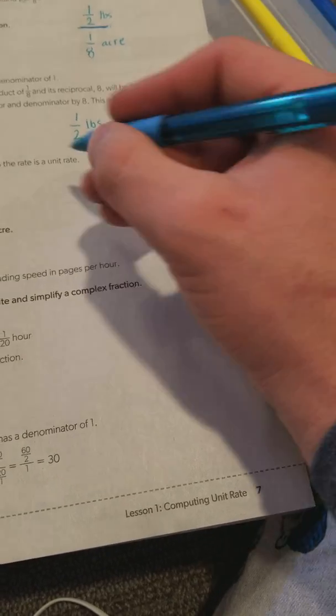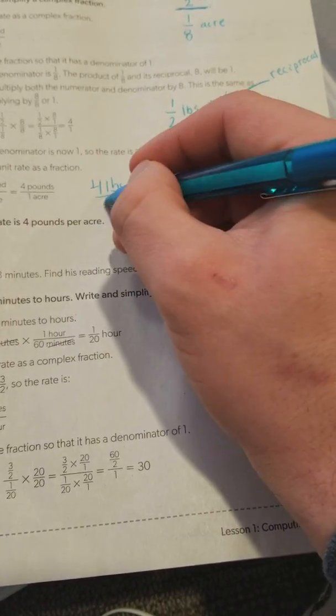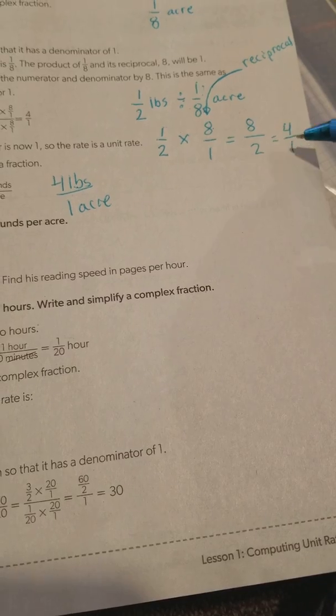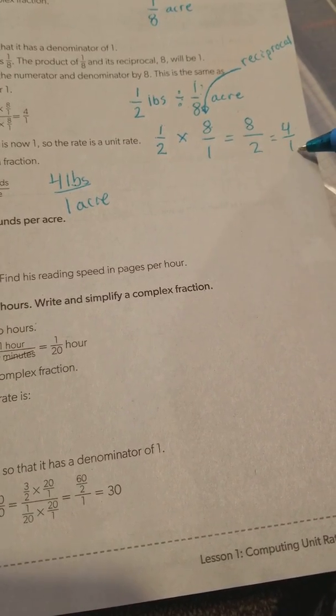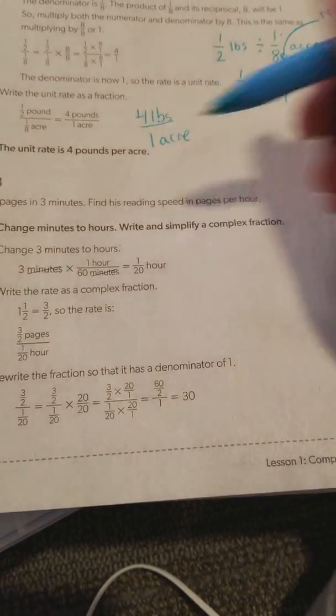And remember, that's 4 pounds over 1 acre. So we just multiply by the reciprocal to get a fraction, and then simplified it to the unit rate. 4 pounds to 1 acre. That is our unit rate. That would be the answer.